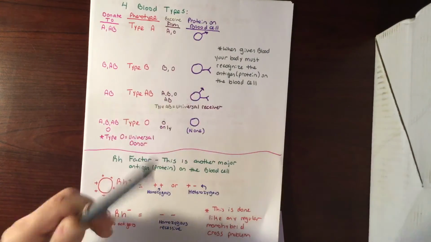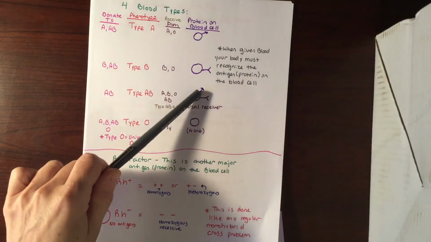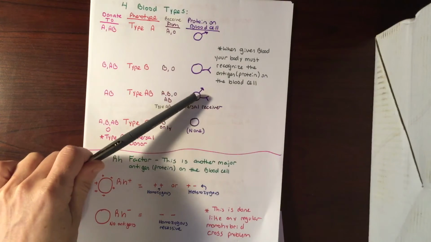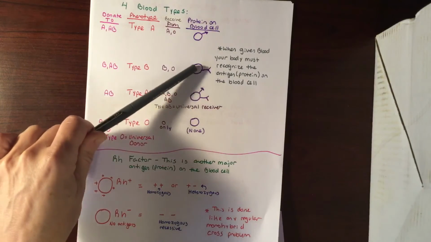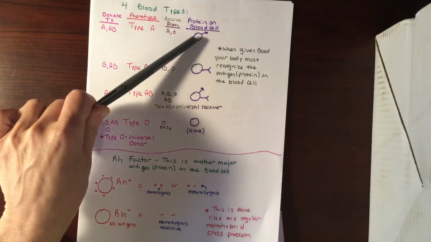If you're type AB, we said you're codominant. Remember, we're not blending them, but you'll see both at the same time. So you'll see some of the little arrows and you'll see some of the little Ys. So your body recognizes both of those. So you can get type AB blood put into you. You can get type B blood because you recognize the Ys. You can get type A blood because you recognize the arrows.